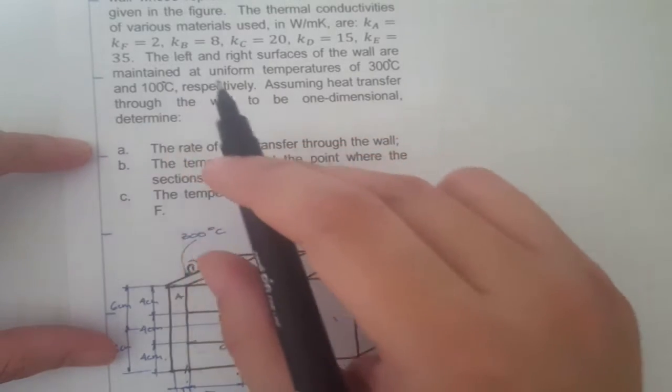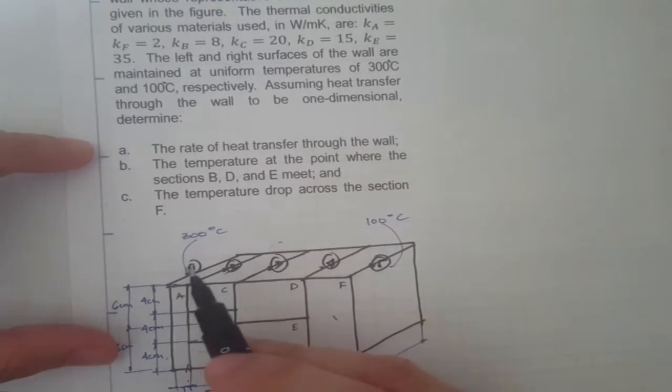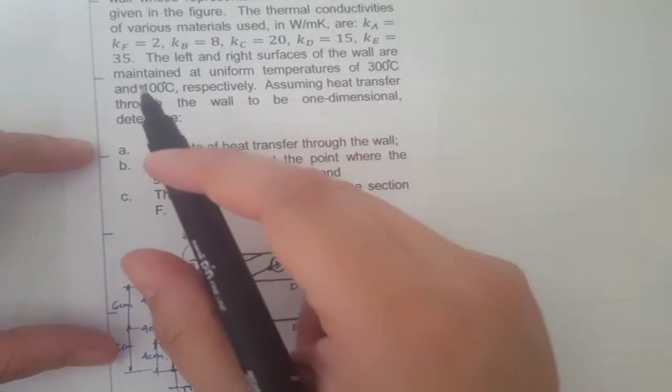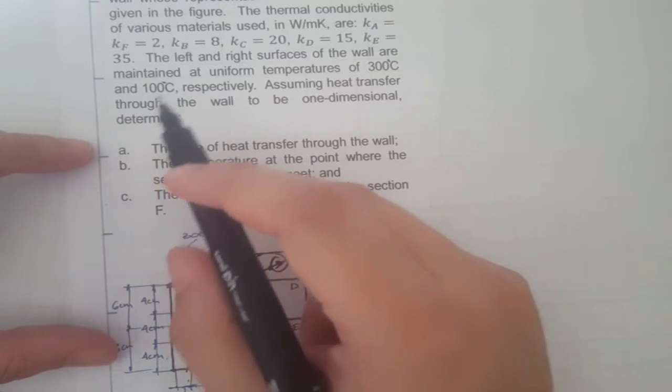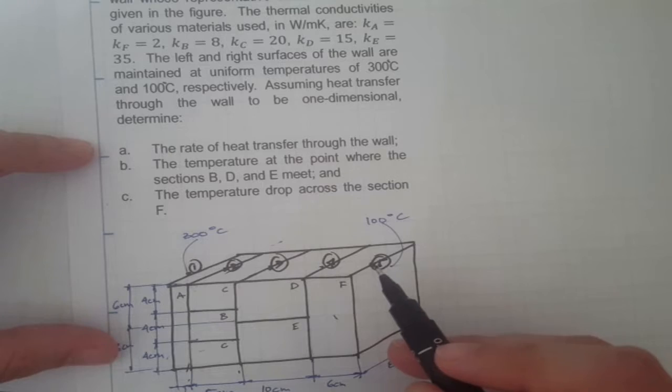So the left temperature is 300 degrees C, which is at our point 1, and the right surface wall is maintained at 100 degrees C, which is at our point 5.